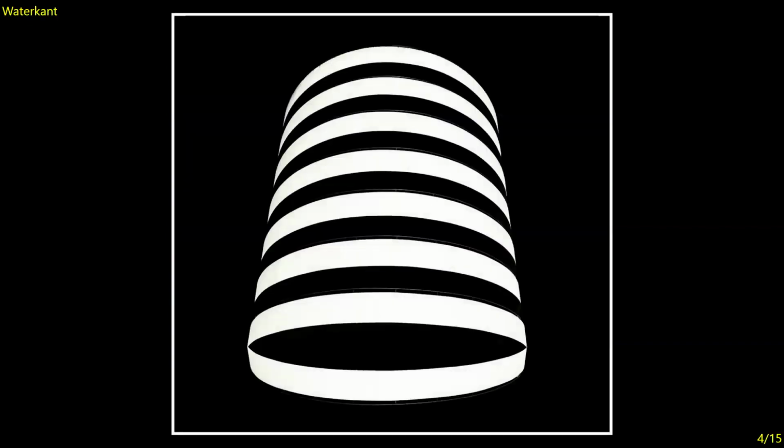Water Can't. That's interesting. I like the three-dimensional effect with the kind of oval down at the bottom, making you think that it's a cylindrical solid. Not to me a real high impact image, but intriguing. 7.